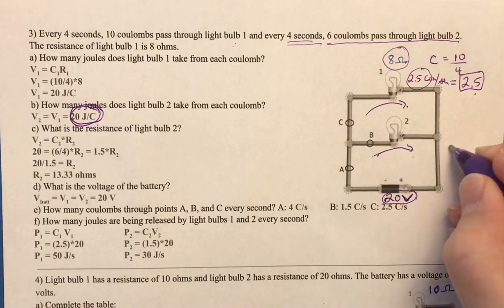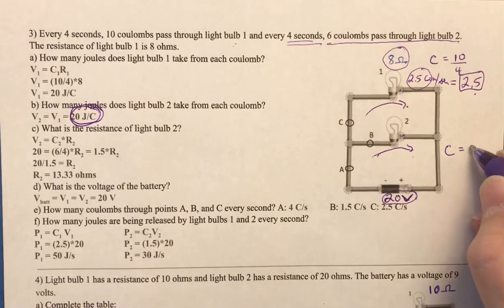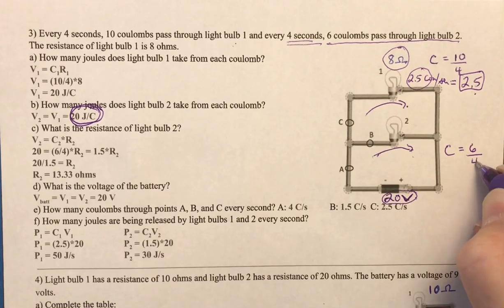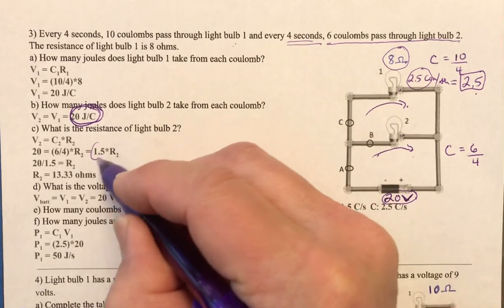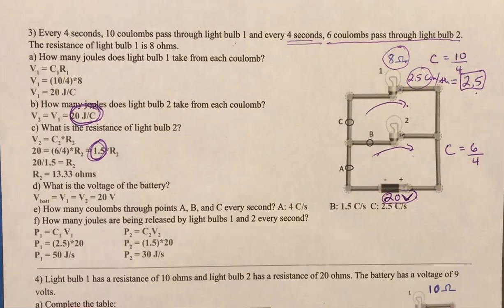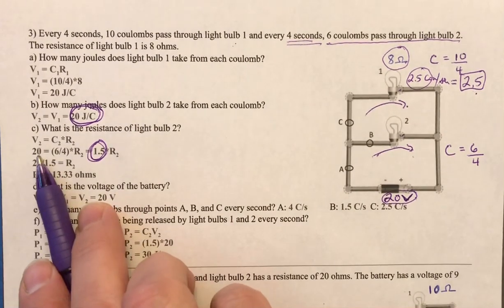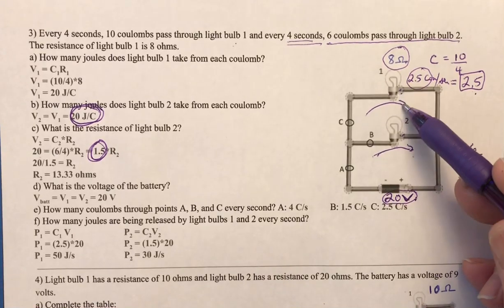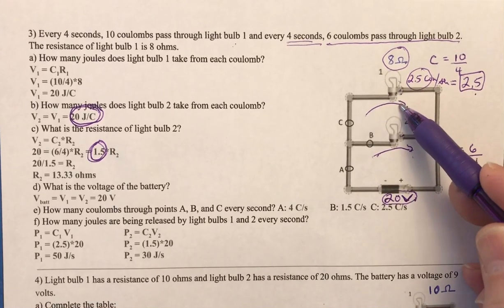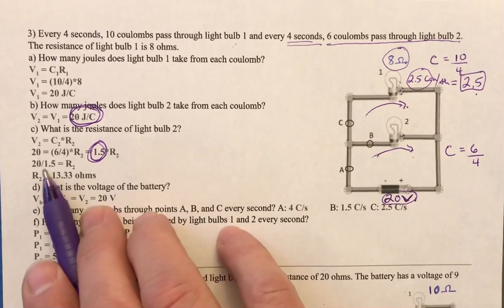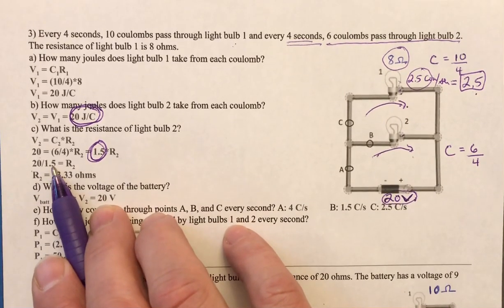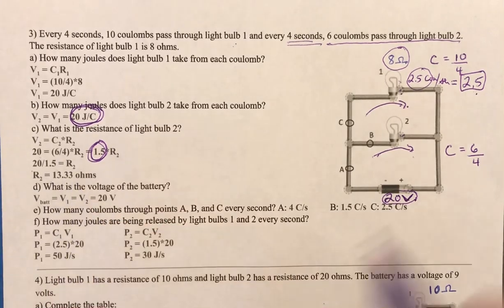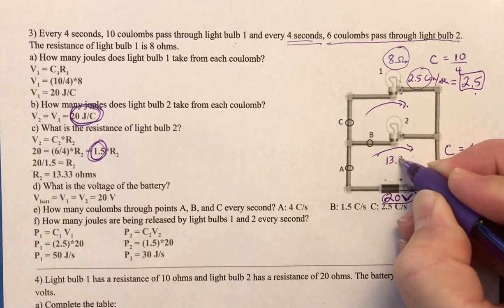So that means that the current through the second part would be 6 coulombs every 4 seconds, which is 1.5. Now, if we know the voltage is 20, which we calculated using the other current and resistance, then we know that 20 divided by 1.5 gives us 13.33.